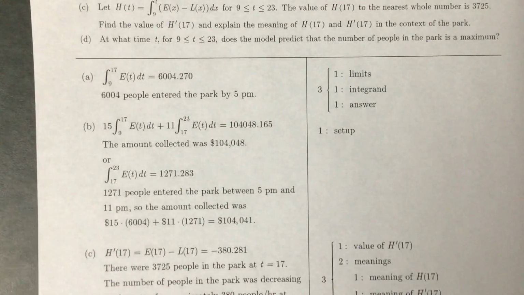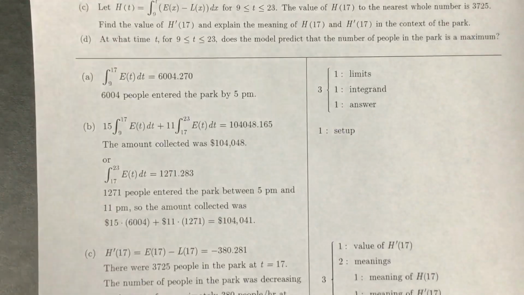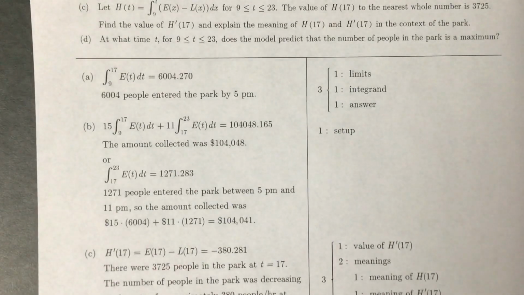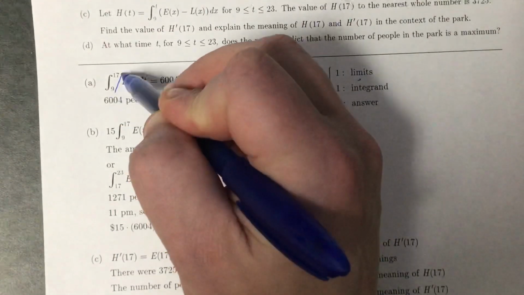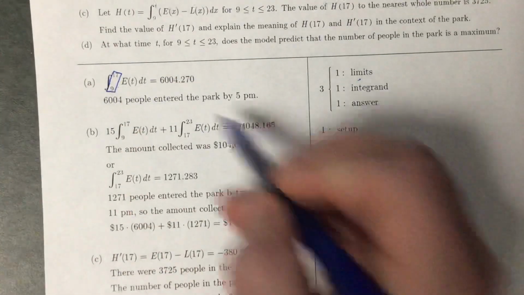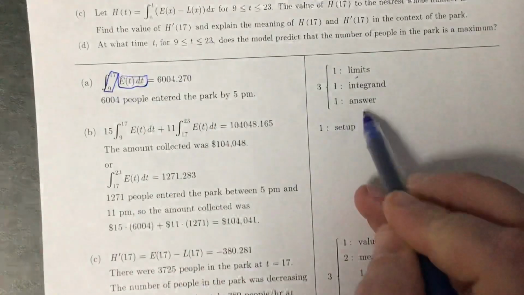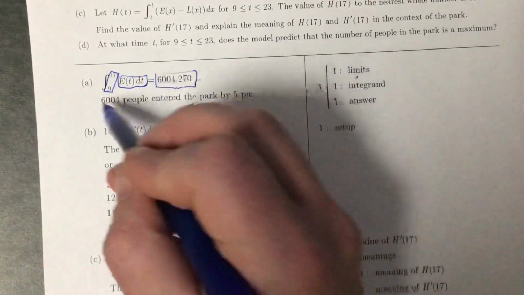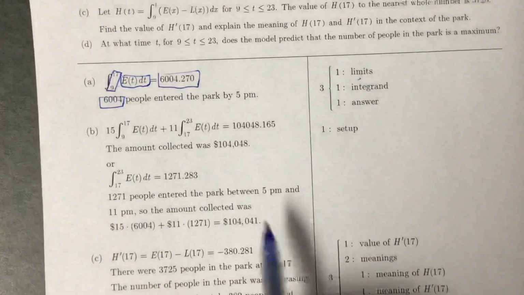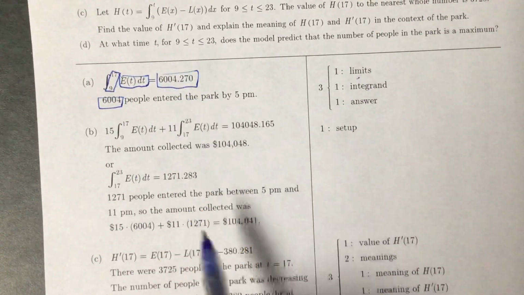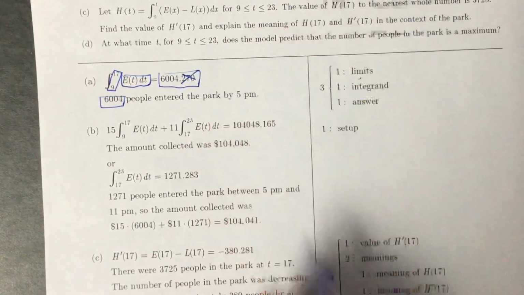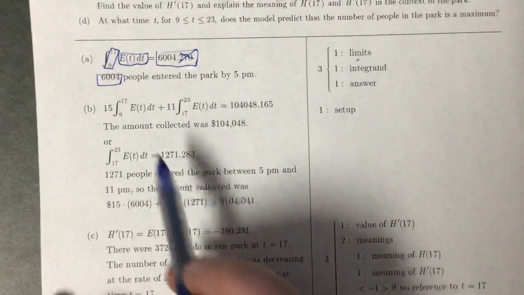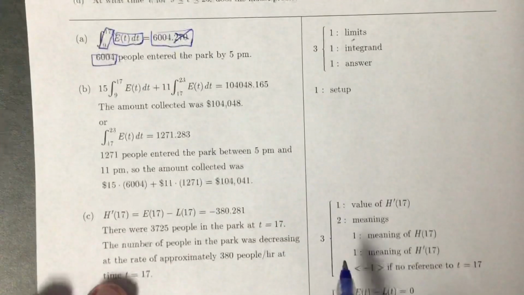All right, to number 1, the pencil just ran out of lead, so I'm using pen now. We got a point for the limits. Okay, so from 9 to 17, we get a point in that one. We got a point for this integrand, and we got a point for the answer. And they wanted it rounded to this. They probably would have given you points for that, because usually what they do is they look to what they want and they ignore the rest.